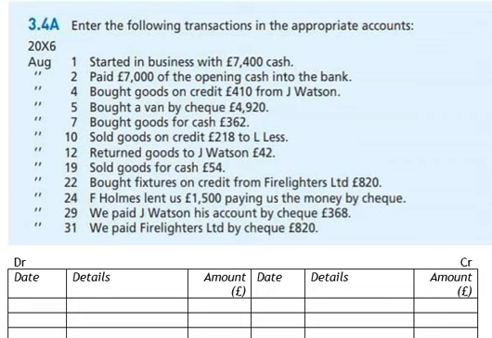So here I have an example. I want to use this example to see how we can work through the following entries together. I will use T accounts because that's what we are required to do. In this case, we are required to enter the following transactions in the appropriate accounts. This information is for the financial year 2006, as you can see on your screens, for the month of August.